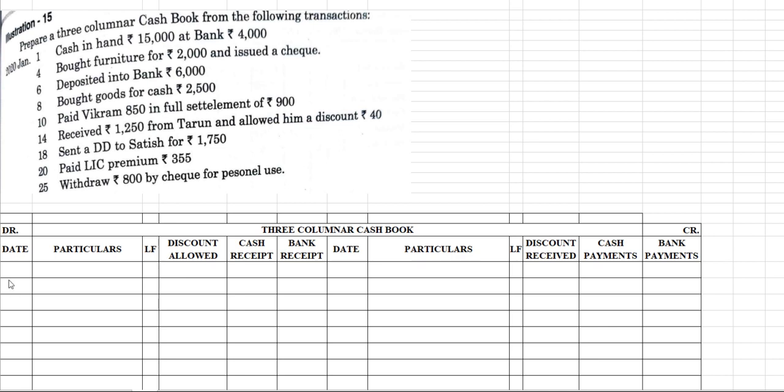Prepare a 3-columnar cash book from the following transaction. 2020 January. So I'm recording here January 2020. The same I will copy for the credit side also. So you know that cash receipts means when cash is increasing, we are recording that, and when the bank account is increasing, we are recording that.